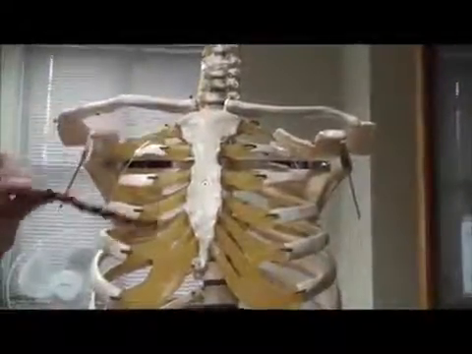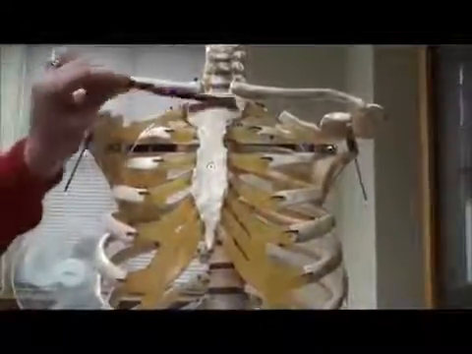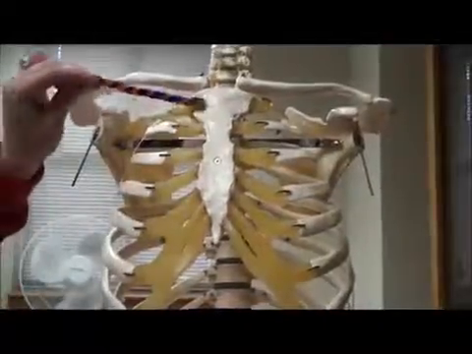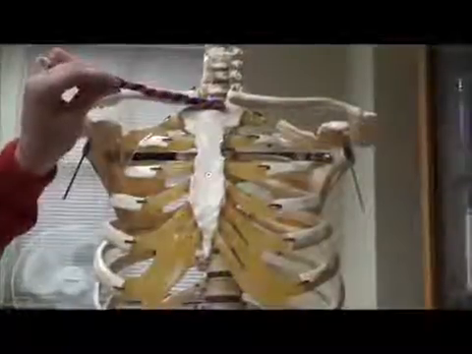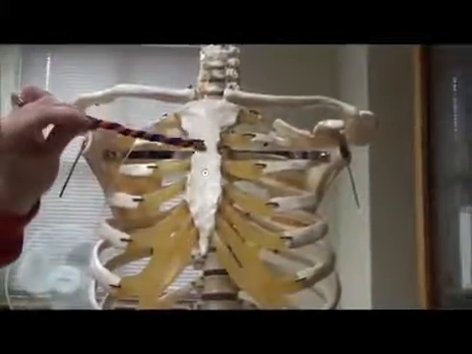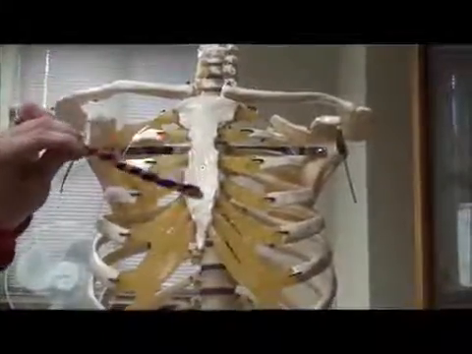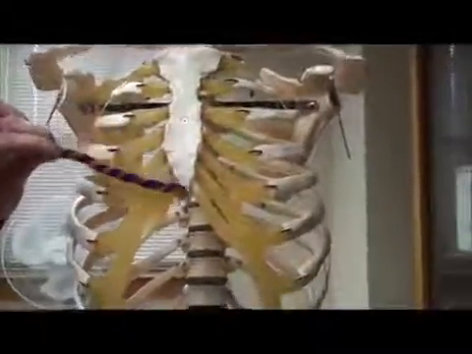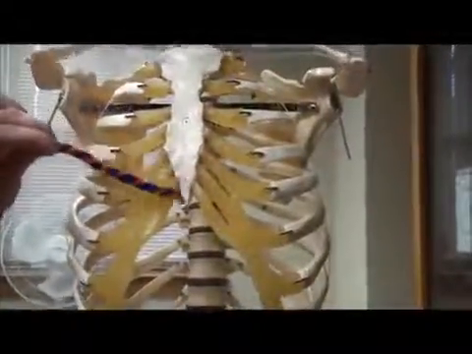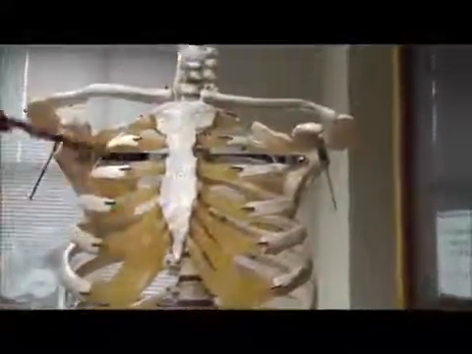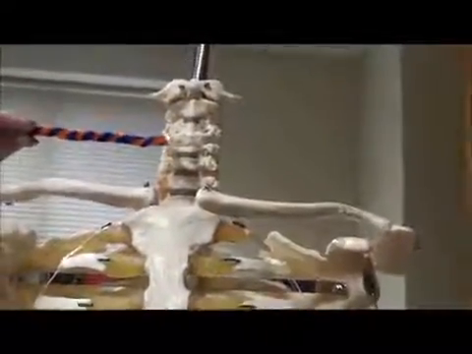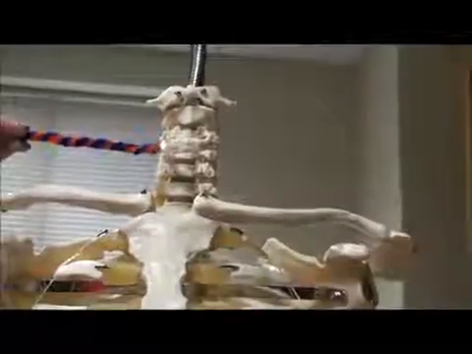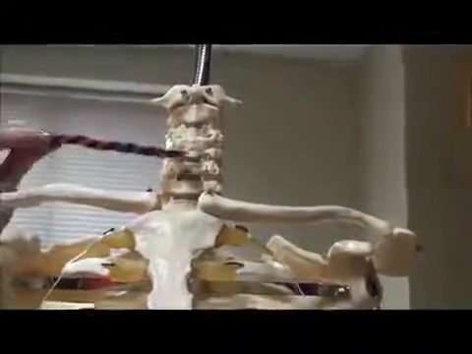In front of the ribs you have your sternum. Three parts of your sternum. You have the manubrium, the body, and the lower portion is the xiphoid process. This bone here is the hyoid bone, and it floats. It's a floating bone.